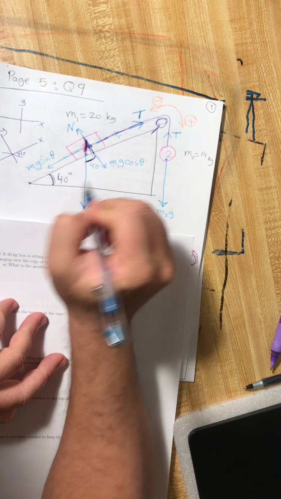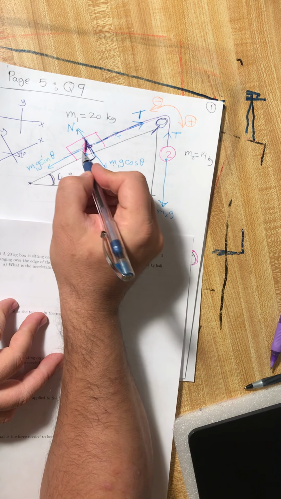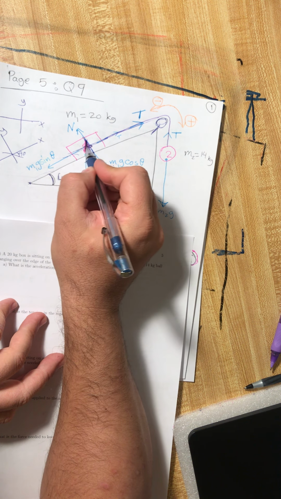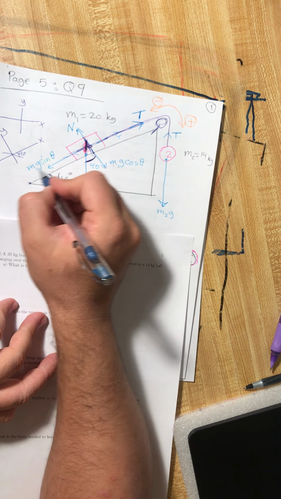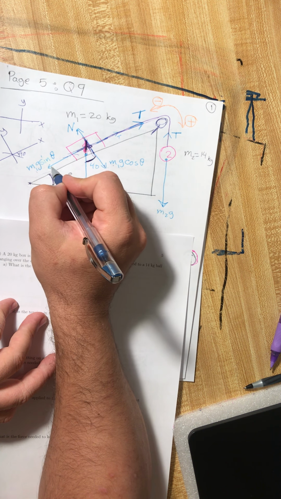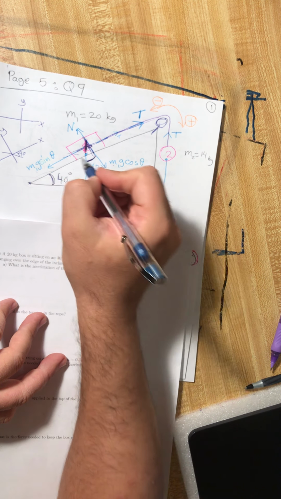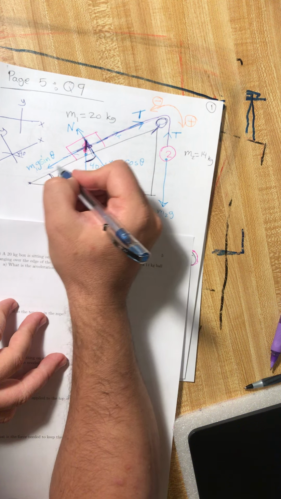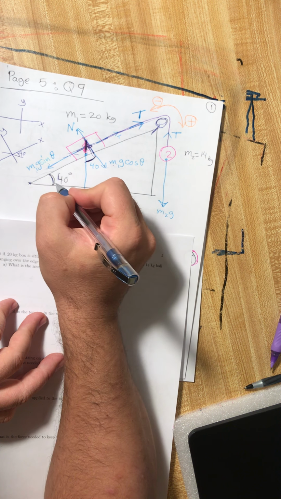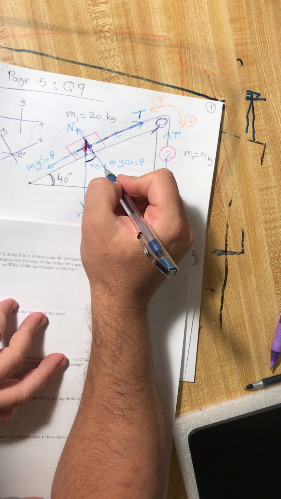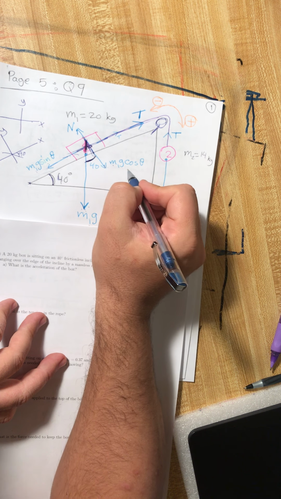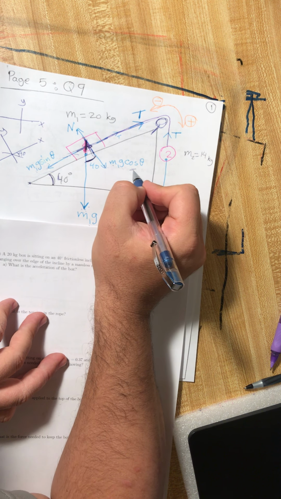The opposite axis, the perpendicular axis, has M1G sine theta. The acting force in this direction comes with sine theta, and the perpendicular force in this direction with cosine theta.